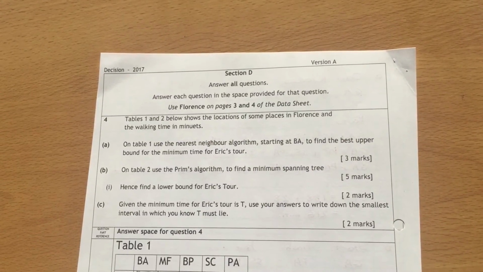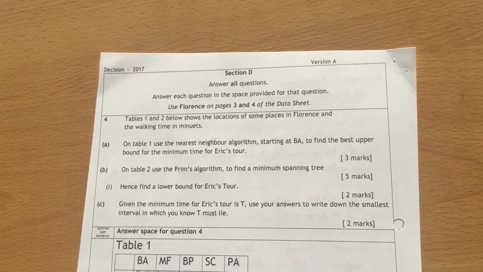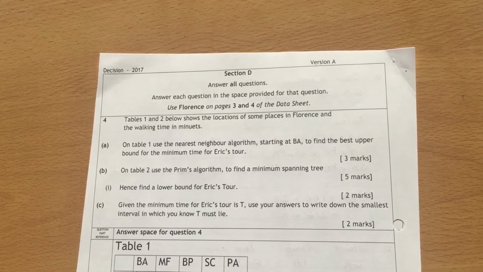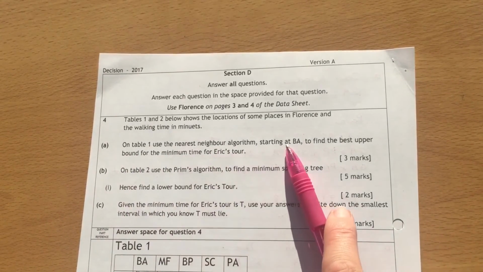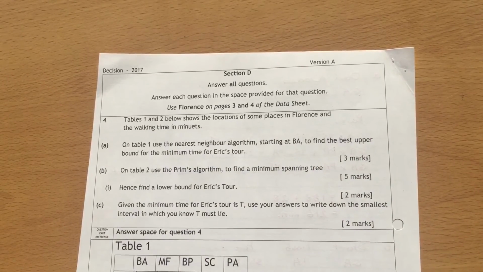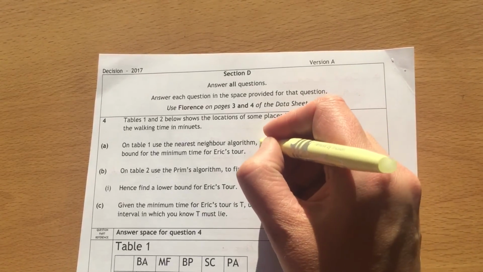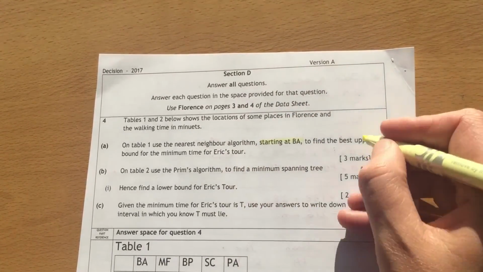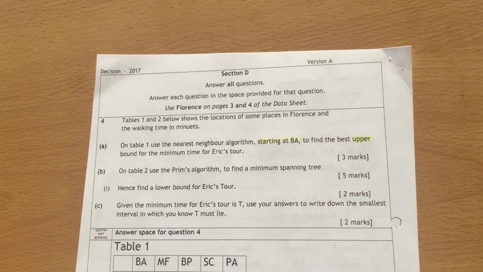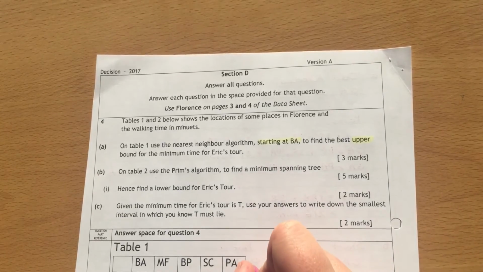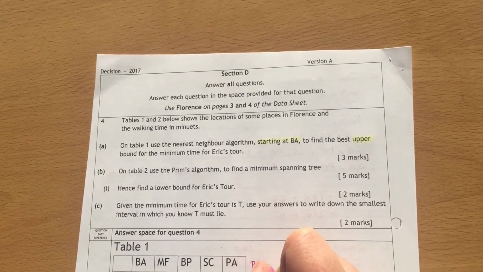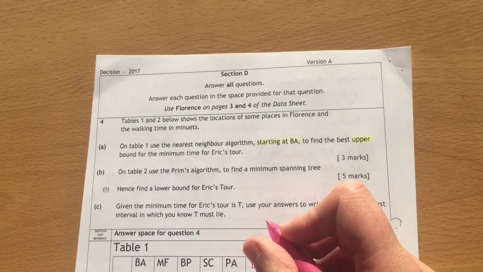Okay, so section D. This is also based around Florence. And this is looking at travelling salesmen. So, on table 1, use nearest neighbour algorithm starting at AB, or BA even. And we're doing this for an upper bound. So, nearest neighbour, we are told we start at BA, and then we are going to travel.